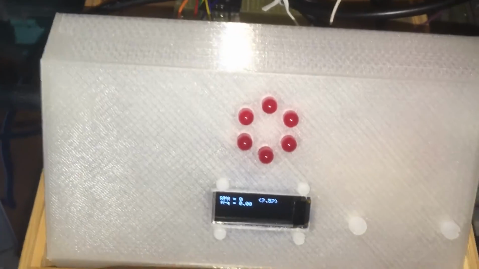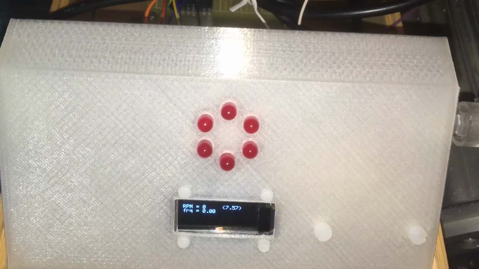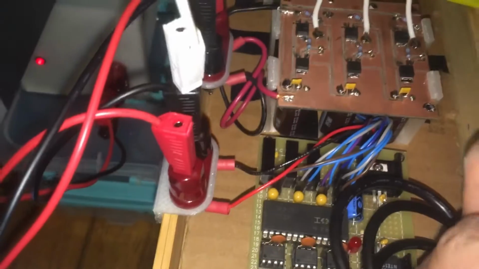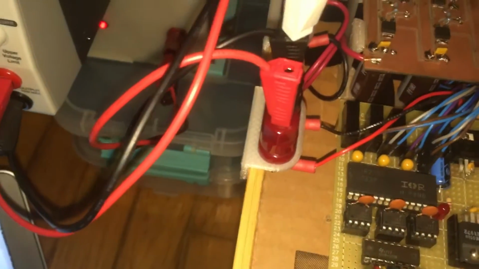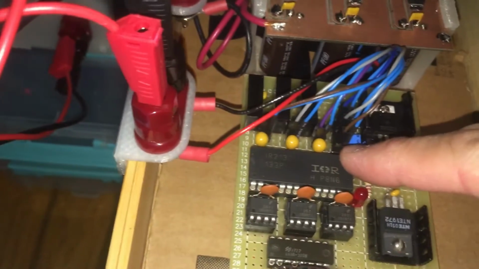Okay, let's go through the parts here. This is an Arduino in here generating three-phase TTL levels. This is my MOSFET driver board. So this is optically coupled, and then this chip is the gate driver.